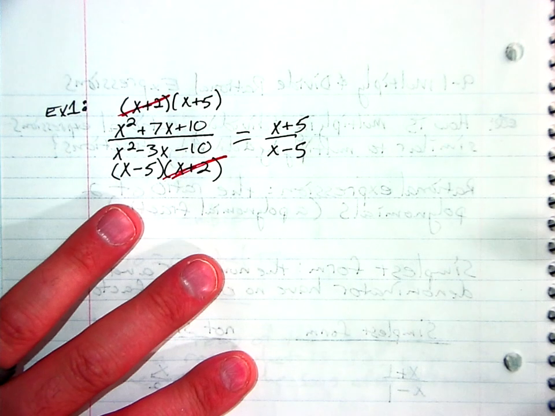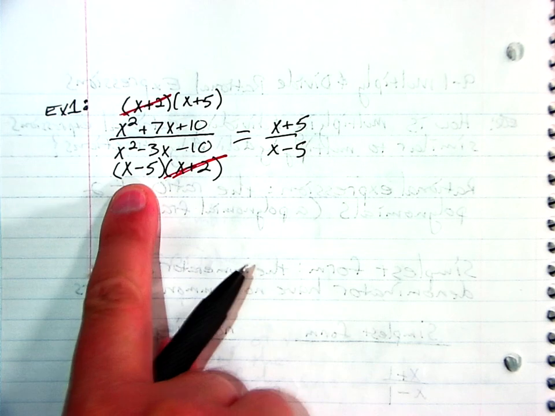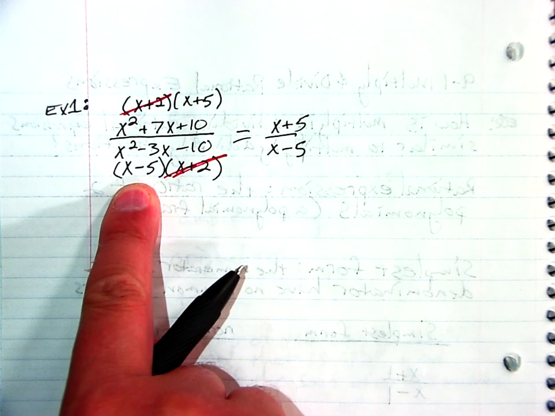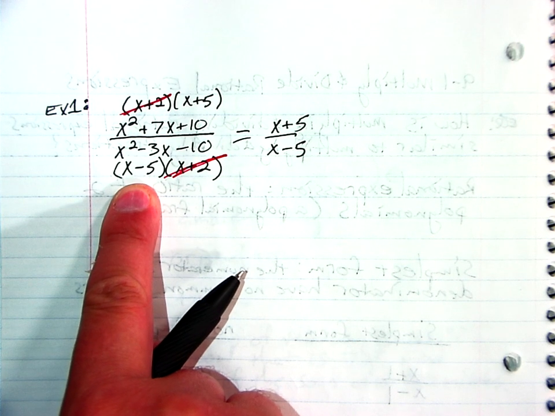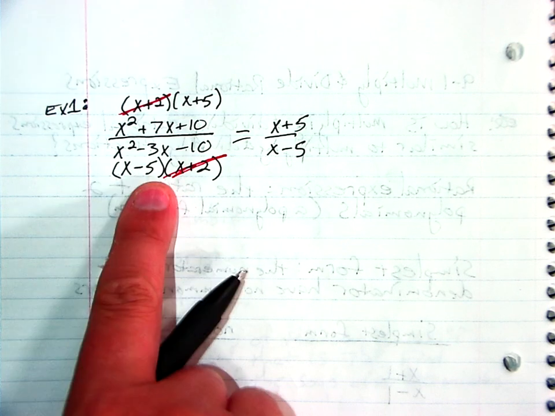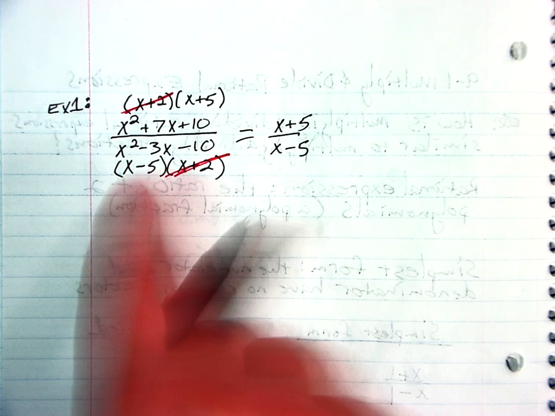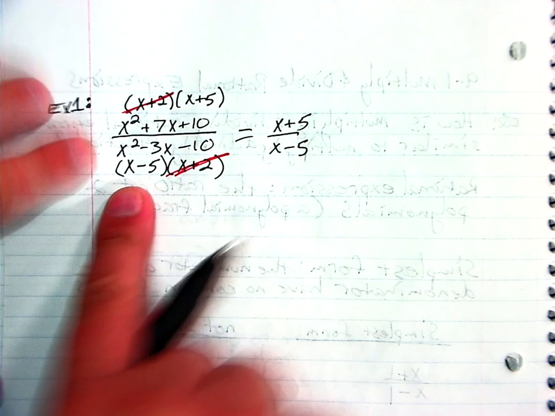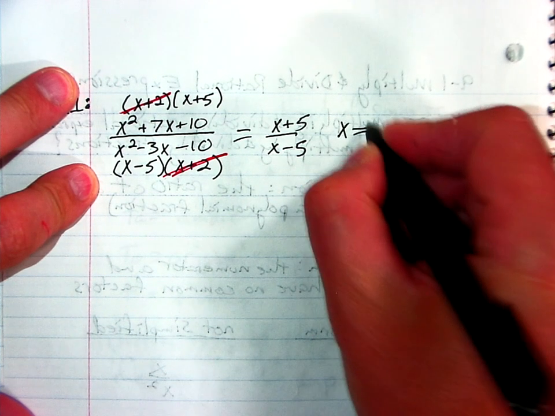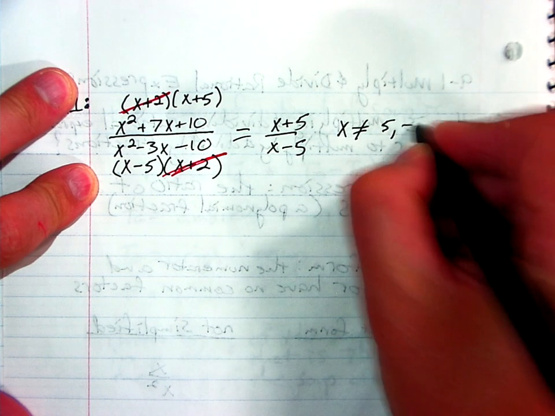Our direction said we need to restrict our domain. So we're not allowed to have a 0 in the denominator. What would make that a 0 is if x equals... nope, 0 minus 5 would be negative 5. So 5, 5 minus 5. Or you could think of it as this is in parentheses. So we're not allowed to have 5 or negative 2. x cannot equal 5 or negative 2.